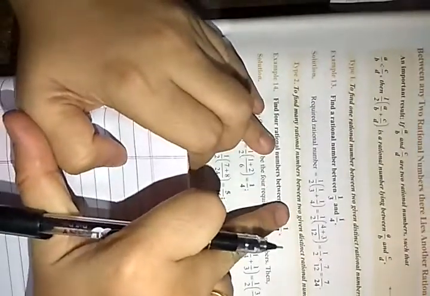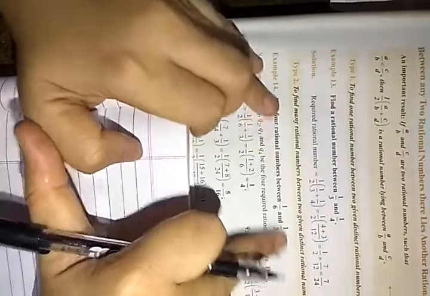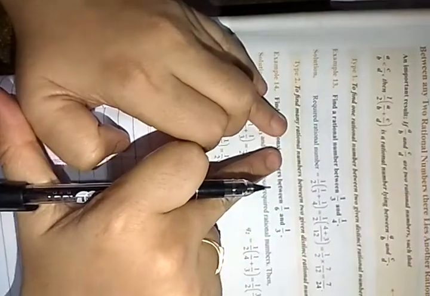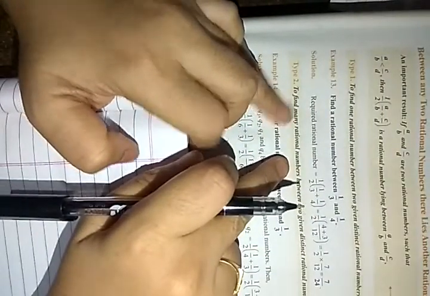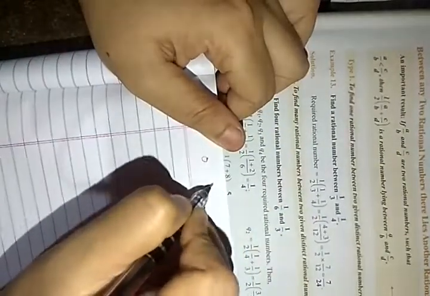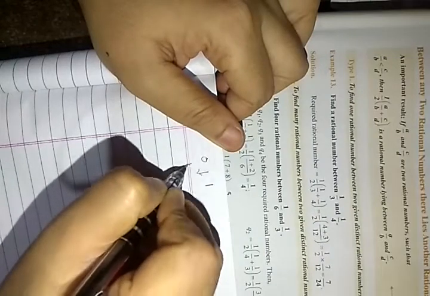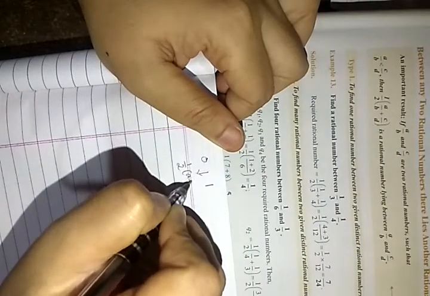Now coming again to page number 29: to find many rational numbers between two given distinct rational numbers. Type 1 is what? Only one rational number. Type 2 is what? To find the many rational numbers. So between 0 and 1, we found one rational number. What did we apply? The formula 1 by 2 (a plus b).